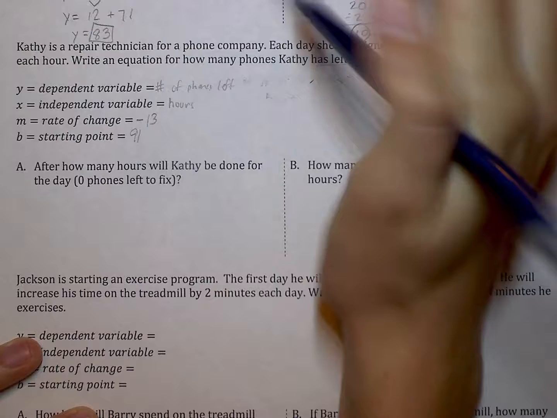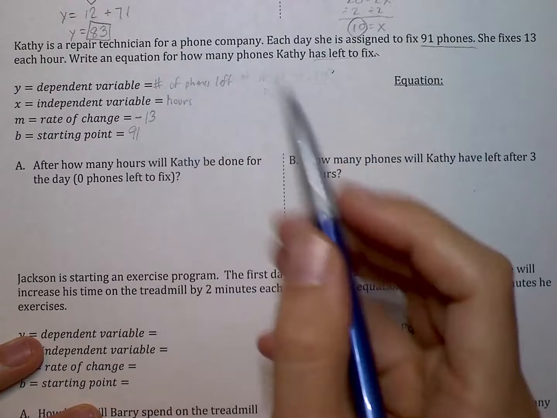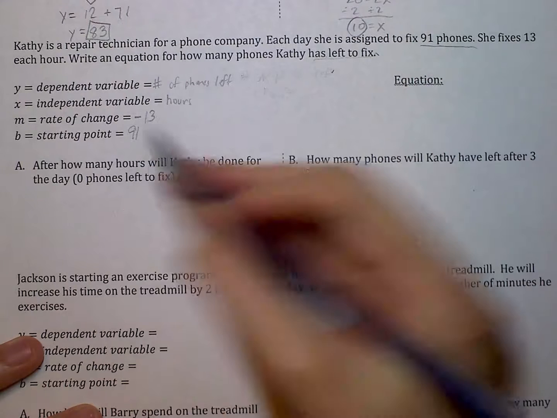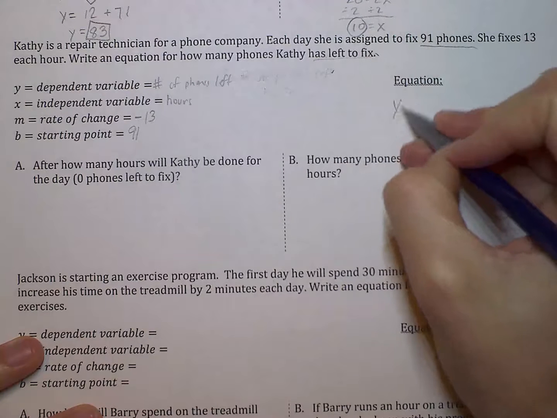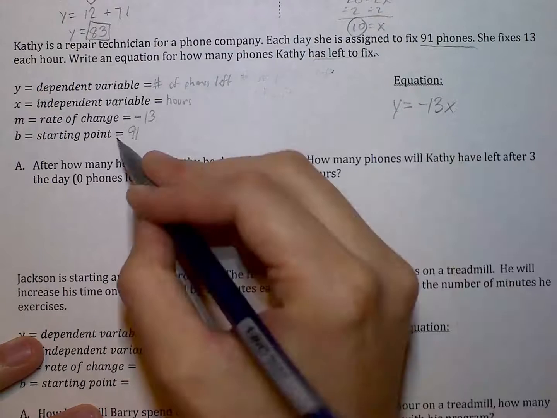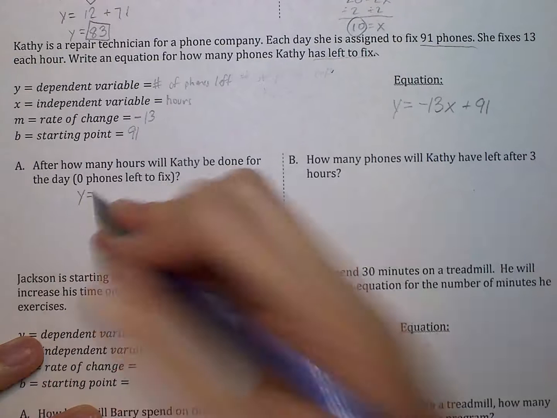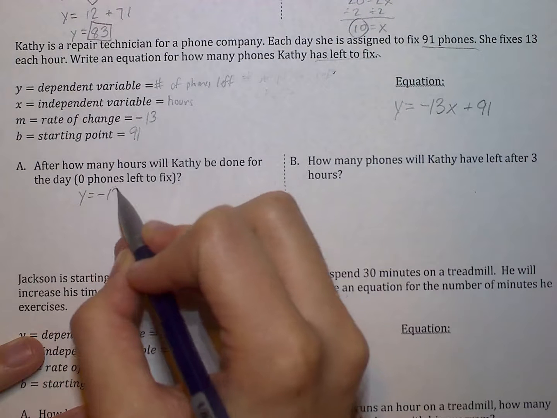The hours will pass no matter what. And then the number of phones left is impacted. Okay, so my equation based on my rate of change and my starting point, y equals mx plus b. So let's copy my equation here. I know I'll need it.